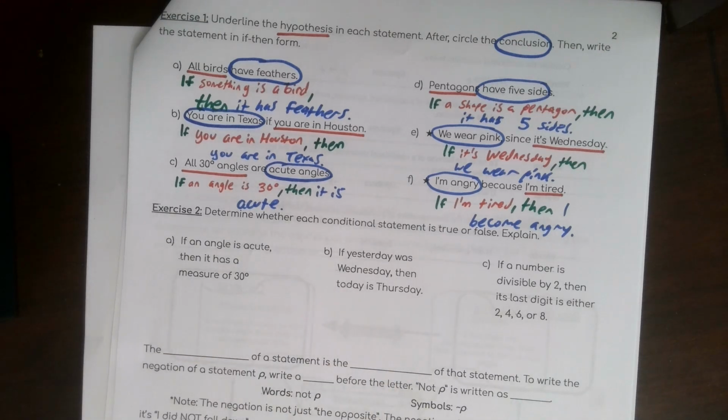Same with F. If I'm tired, then I become angry. It wouldn't make much sense the other way around, but you could argue it. You could say, if I'm angry, then I become tired. That would also sort of work.